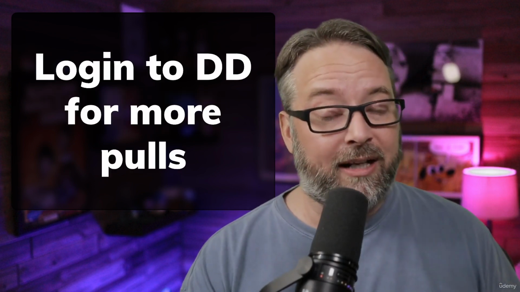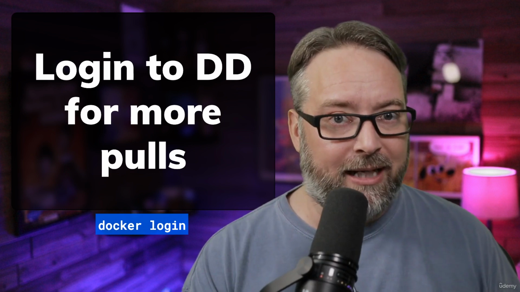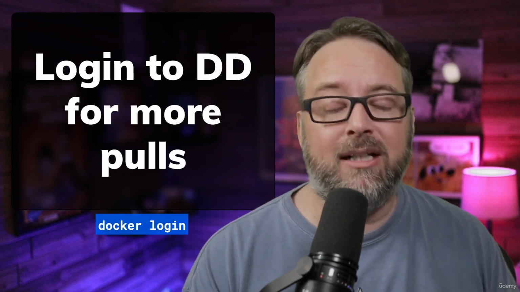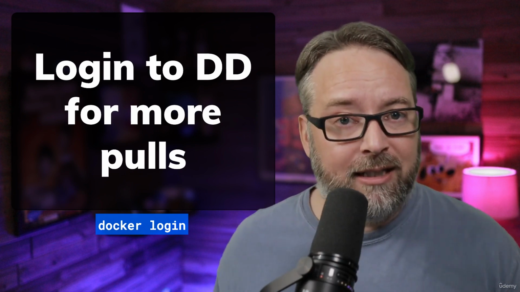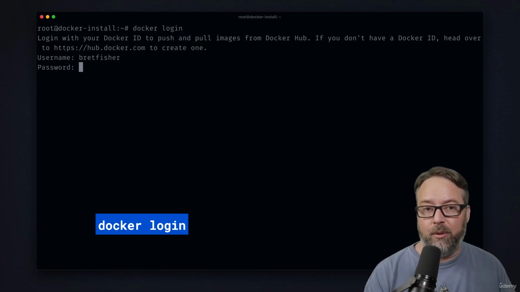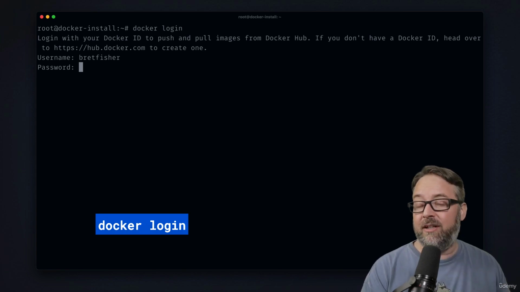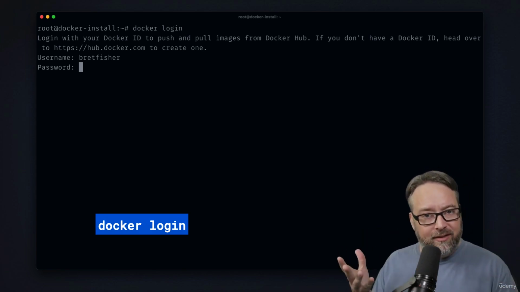And as a reminder, like I've done in previous videos, if you use the Docker login command, because you only have command line access here, if you type in docker space login, you can log in with your Docker ID, and that will get you more pulls. If you remember, pulls are the things from the first few videos in this course that contain the software. You pull the image and then you run it as a container.